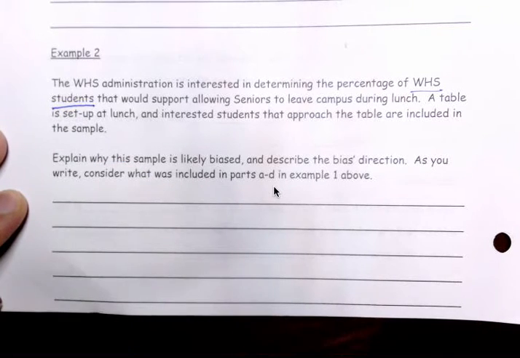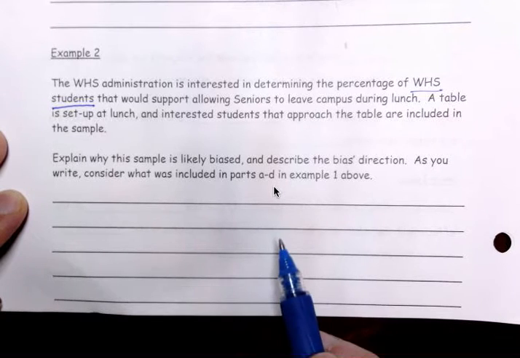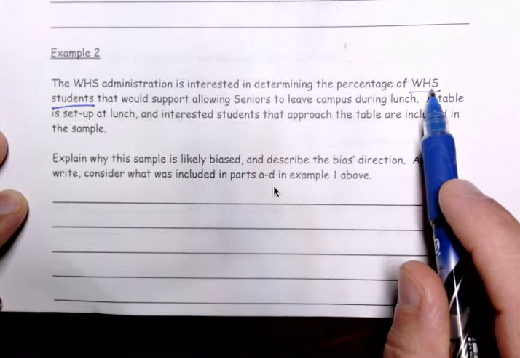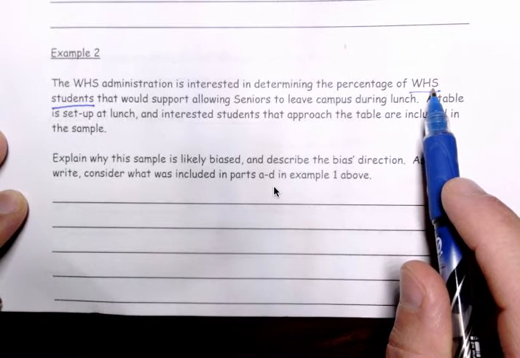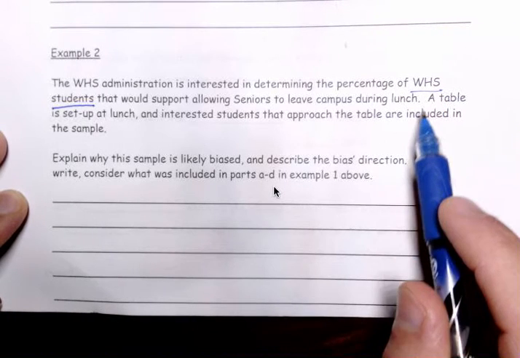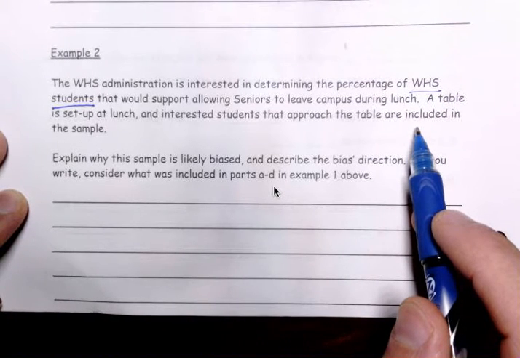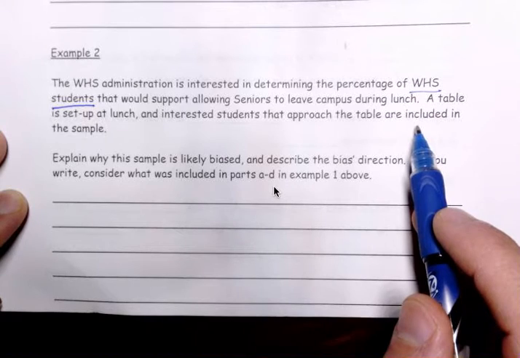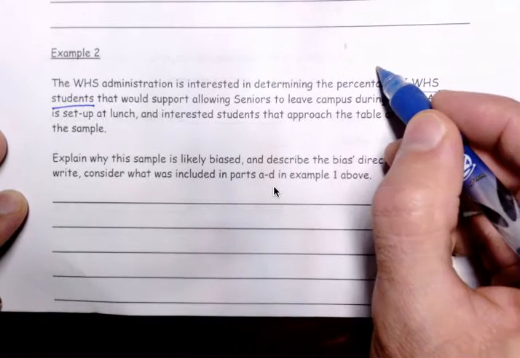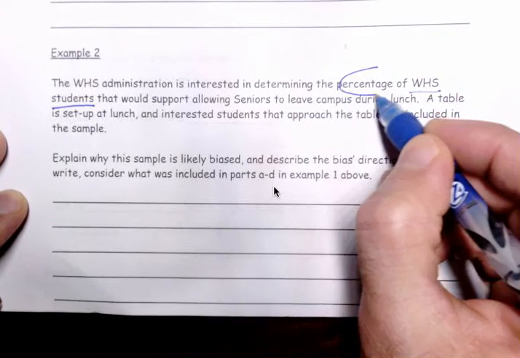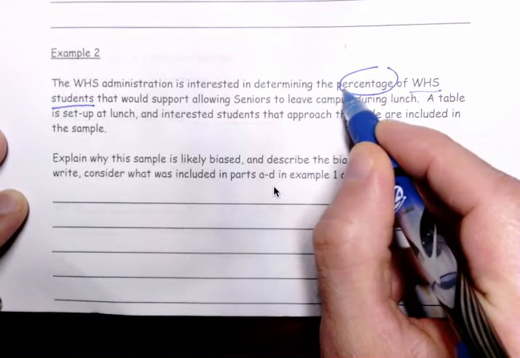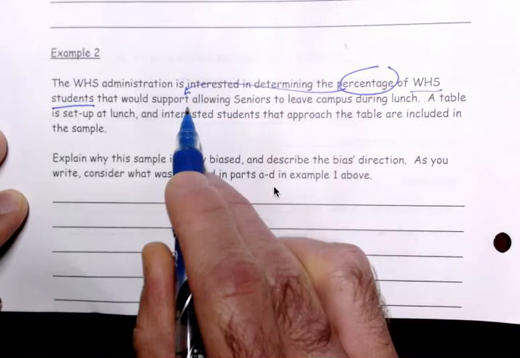So why is this likely to be biased? Well, this sample is not a random sample of the overall population. Rather, this is a voluntary response sample. It's the students that approach the table that will be included in the sample. So what's the value we're trying to estimate? It's this percentage, the percentage that would support allowing seniors to leave campus.